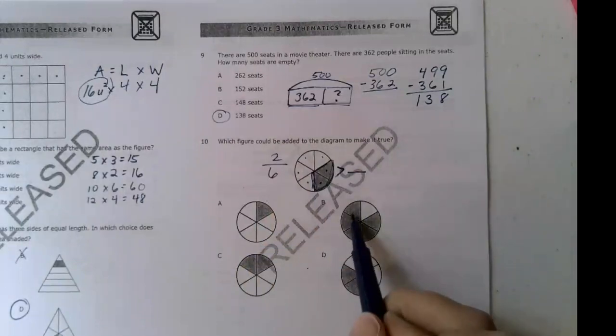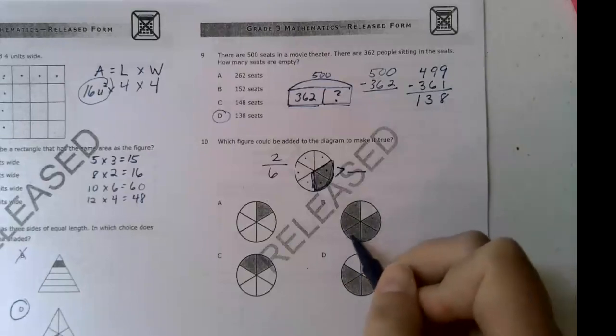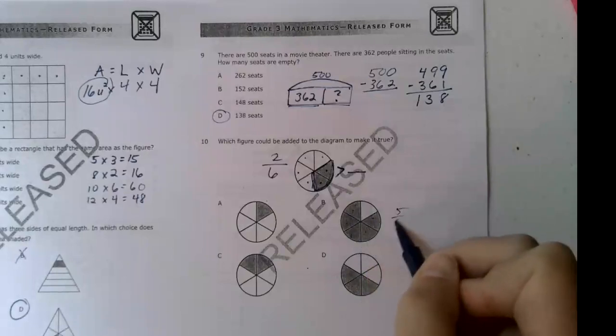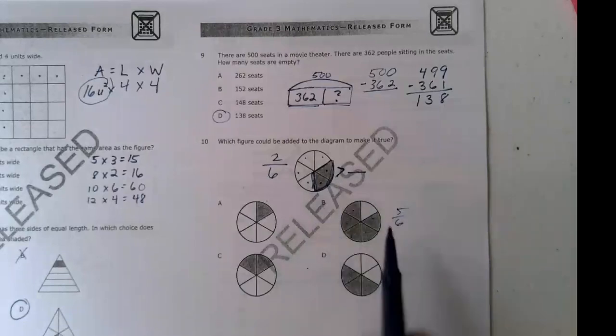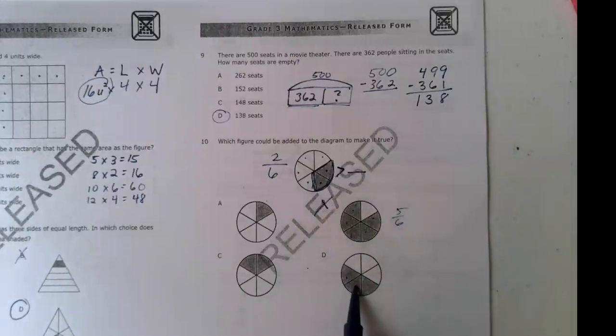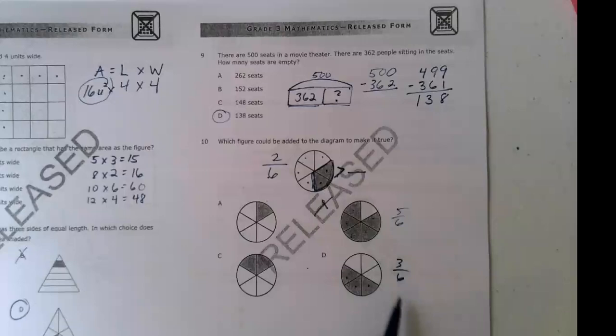Well, obviously, I'm looking at how much is shaded in this figure. That's almost the whole thing shaded. It's 1, 2, 3, 4, 5, 6 shaded. Well, is 2 sixths greater than 5 sixths? No. So that can't be the right answer. In this case, we have 1, 2, 3 sixths shaded. Well, is 2 sixths greater than 3 sixths? Nope. So we eliminate that one.